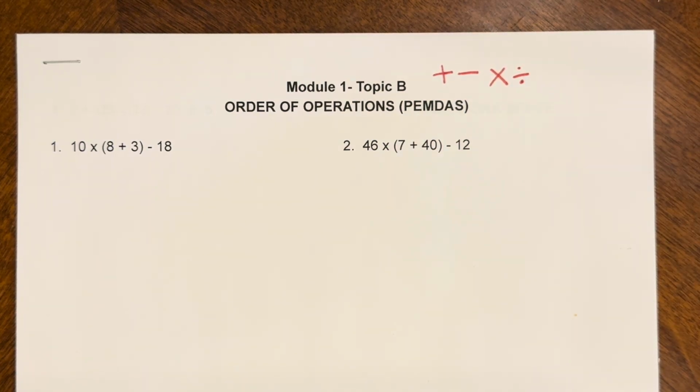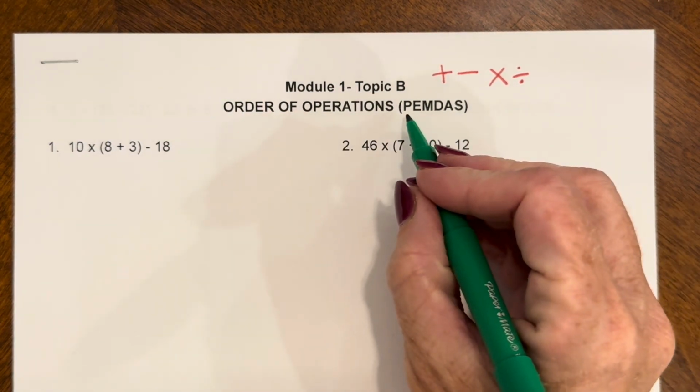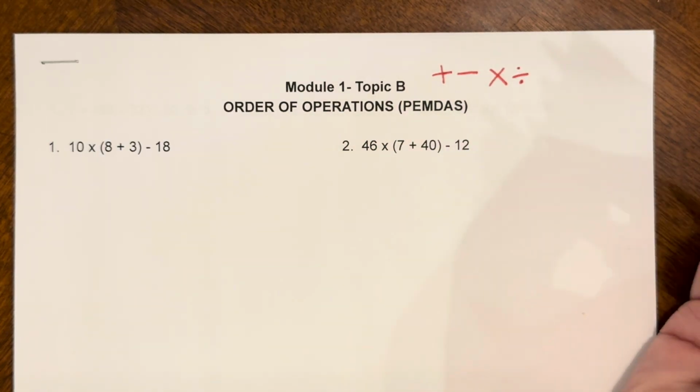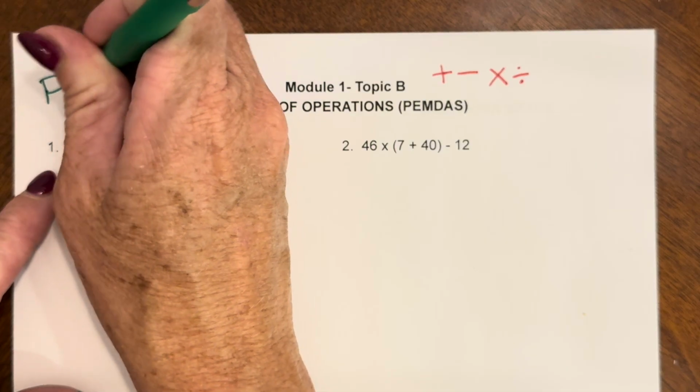Now, when you're solving problems that have multiple operations within one problem, you have to follow a specific order. The correct order is parentheses, exponents, multiplication, division, addition, and subtraction. We have a mnemonic device that helps us remember it, and it's called PEMDAS. We're going to write it again larger in your own writing. PEMDAS.